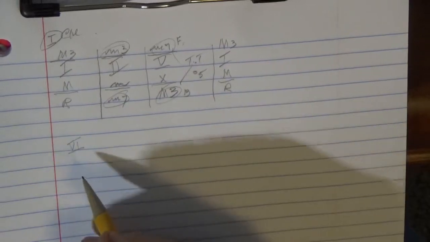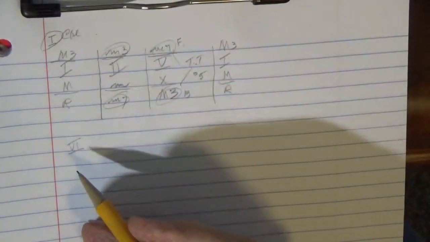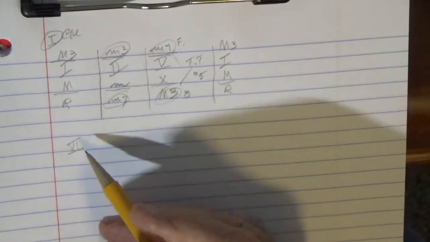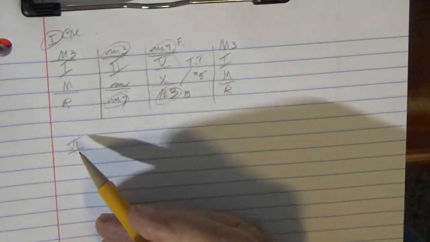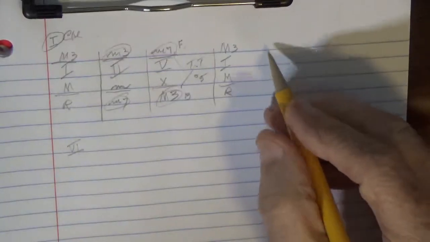Now we've got the submediant chord here. It is minor. 6 is normally minor, by the way, in a major key. 2 is normally minor. If you see any accidentals, these will reflect that. So let me put a note over here for you.